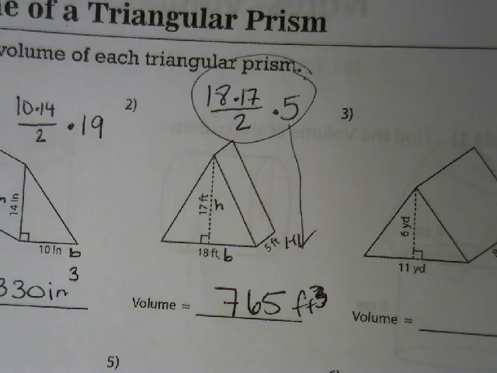Wow, is she working like us? Yeah, well, I got to get an answer key for us.